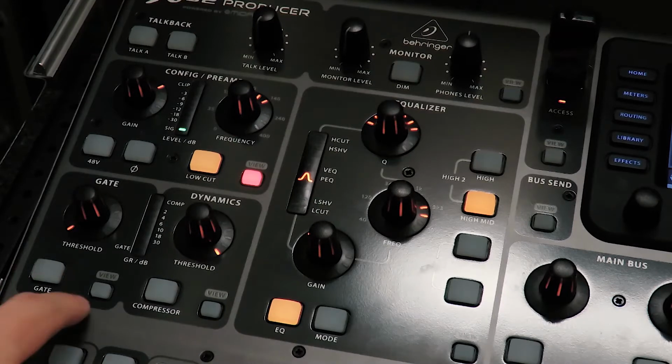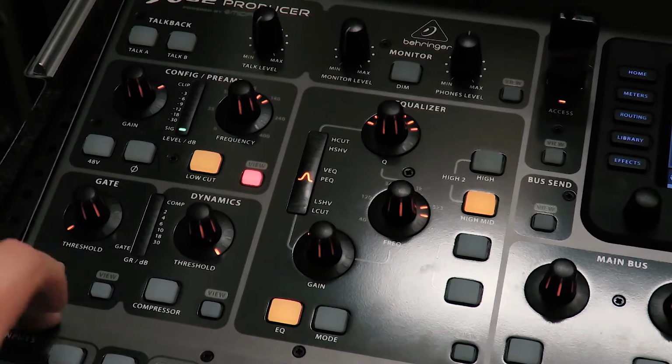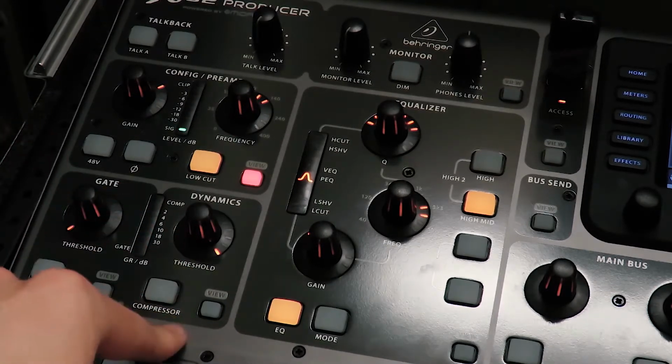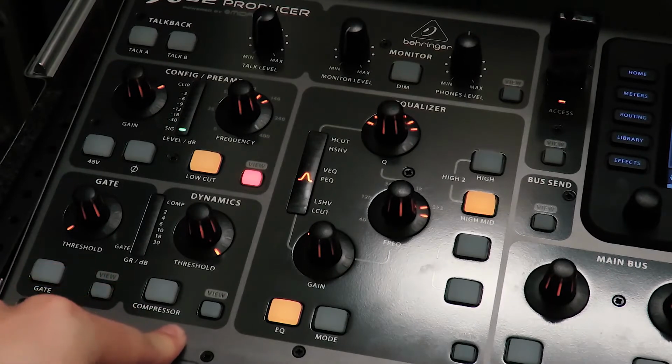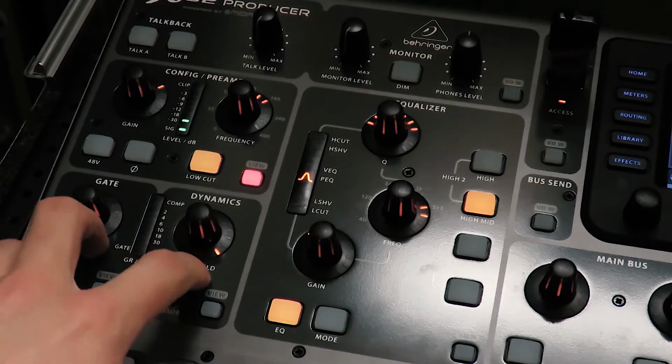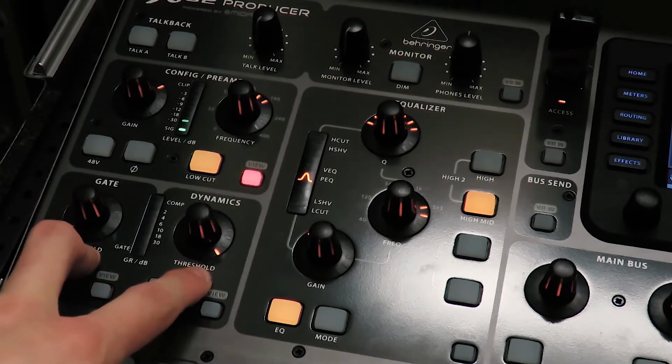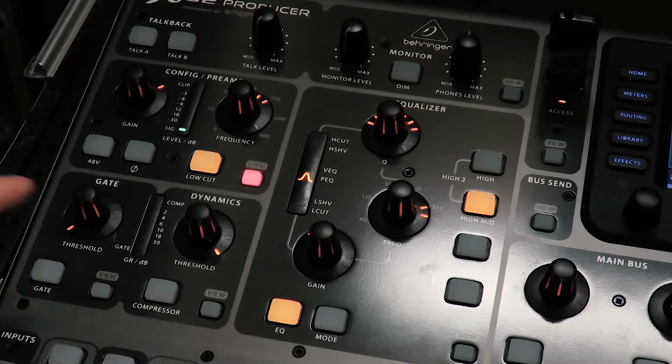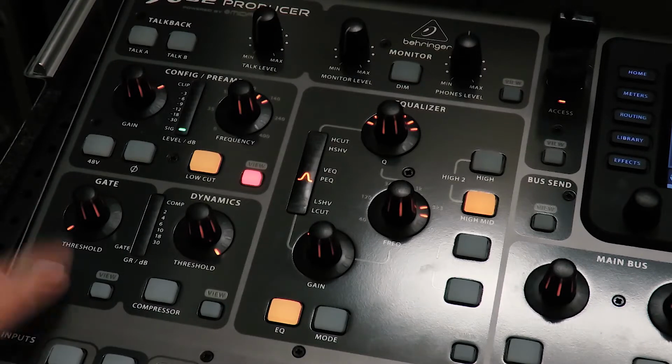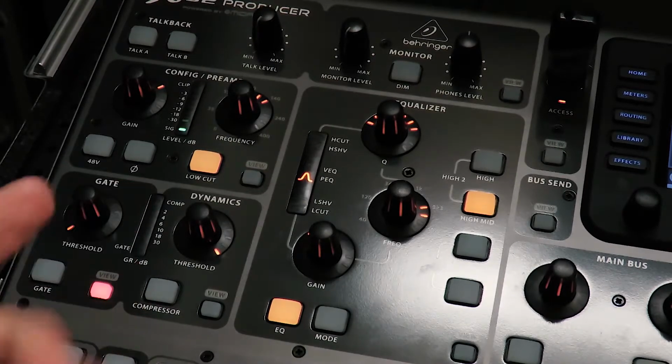Moving down, there is a gate and compressor, two encoders for that. Encoders control the threshold for both of those parameters, those dynamic effects. And you can set them in and out by pressing the soft key above the name of each one. And then again, you can also view what the gate is.